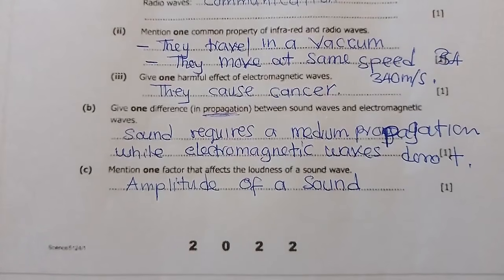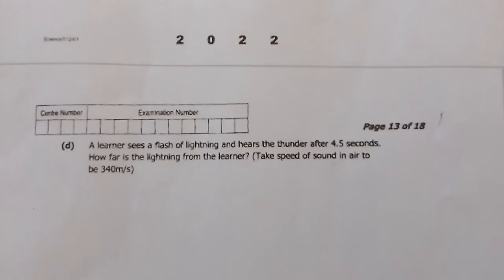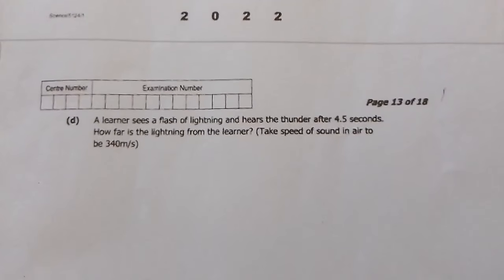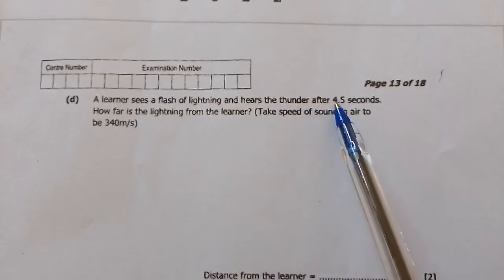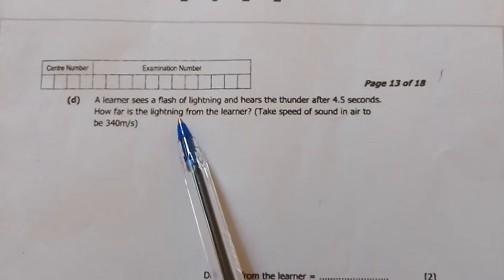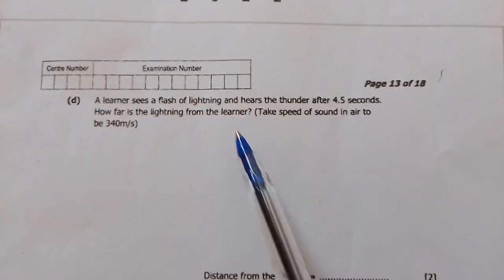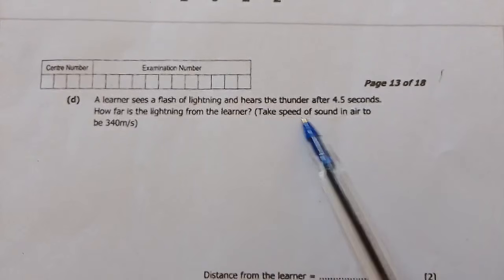Then we move to the other question, which is D. Question D is saying, a learner sees a flash of lightning and hears the thunder after 4.5 seconds. How far is the lightning from the learner? Take the speed of sound in air to be 340.